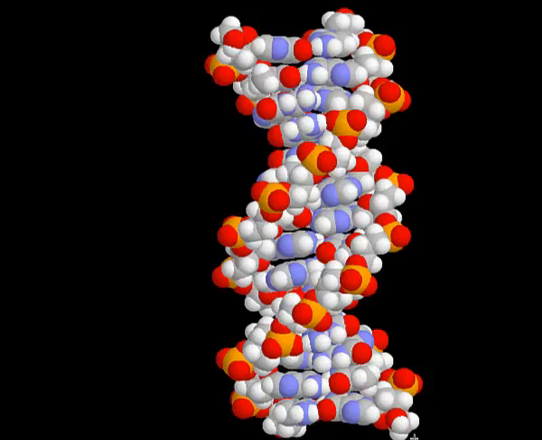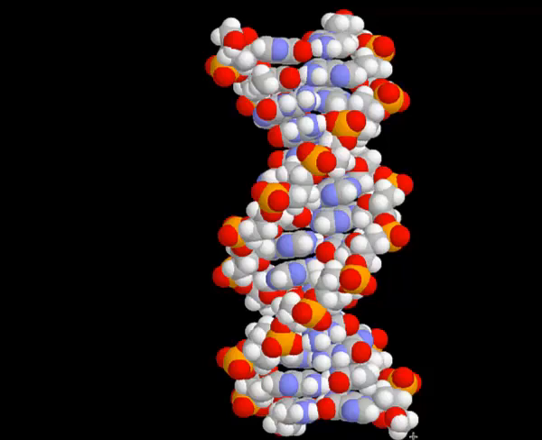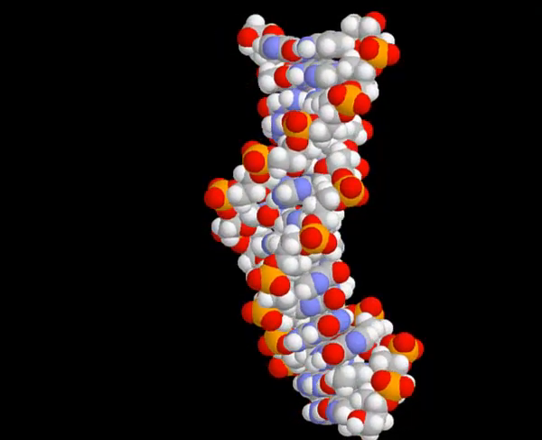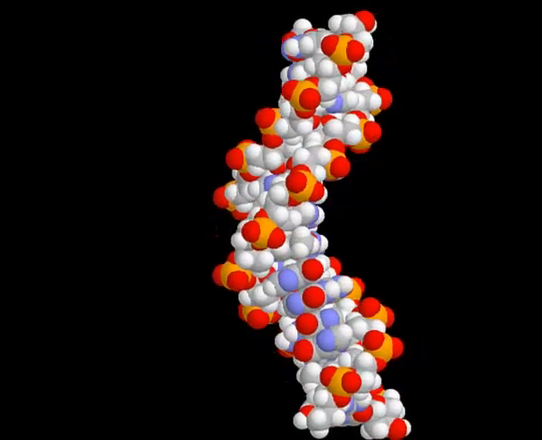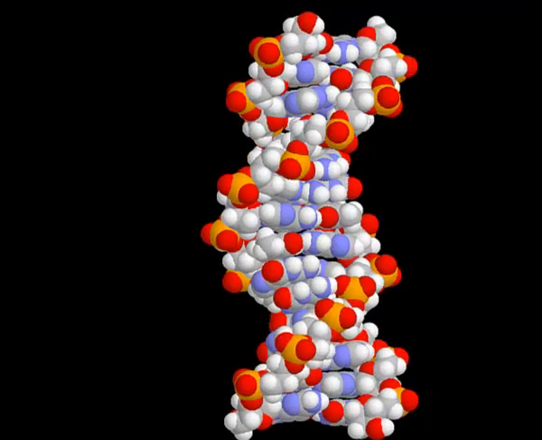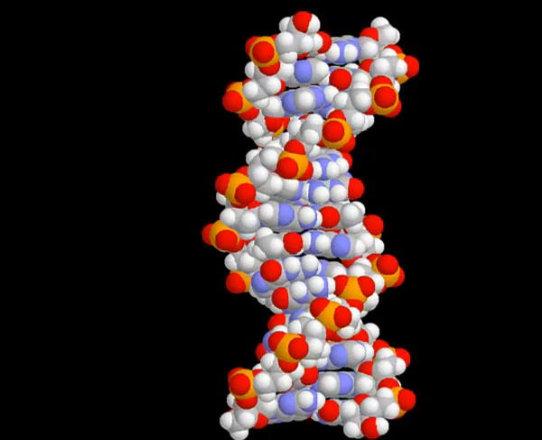This lesson will be about how DNA copies itself, a process called replication. Here we see the DNA molecule in a space-filling configuration. Notice that the blue atoms, those represent the nitrogen bases. Those are in the center of the molecule. The phosphates and sugars are on the outsides.